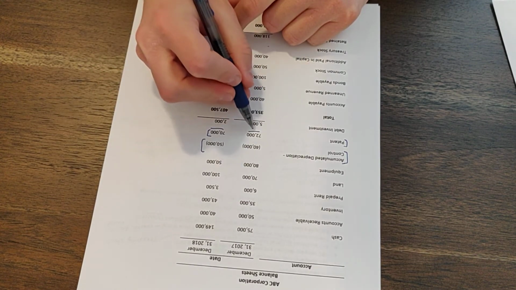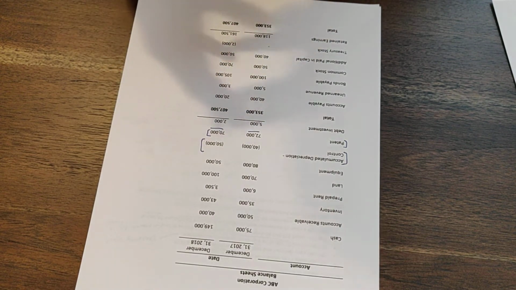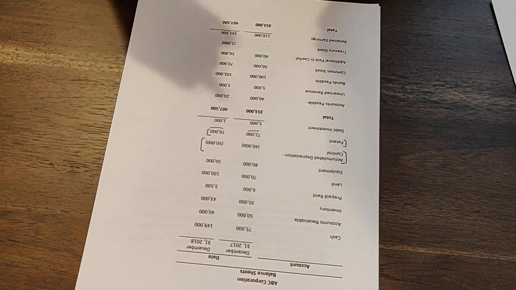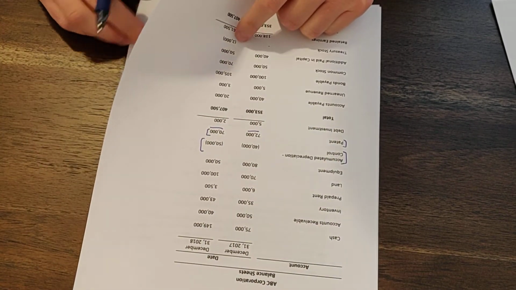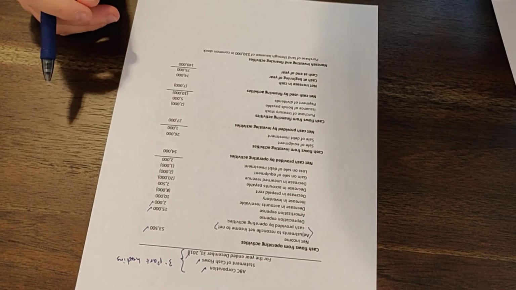So basically, to repeat, if the patent account goes down and you're not given any other information, the operating assumption is that that's from amortization expense. And the difference is $2,000 there, right? 72 minus 70 would just be 2,000. So if we go here, we see amortization expense is 2,000.